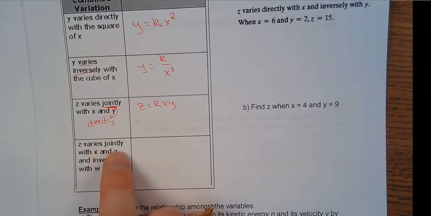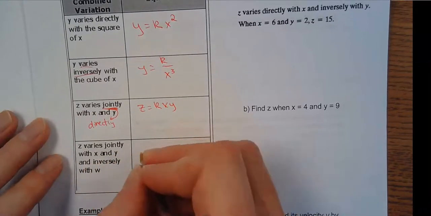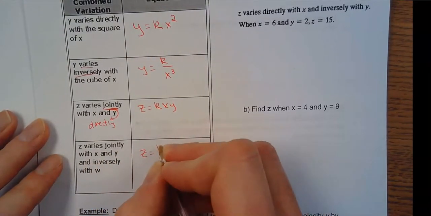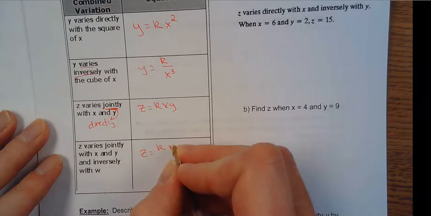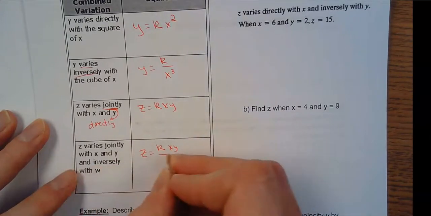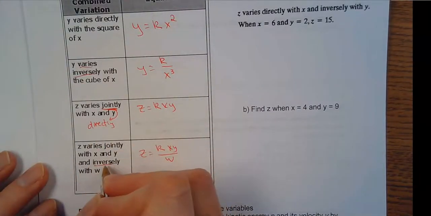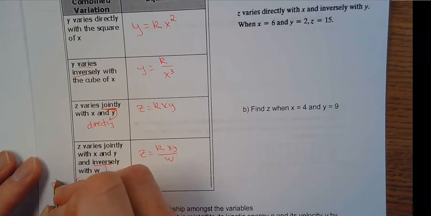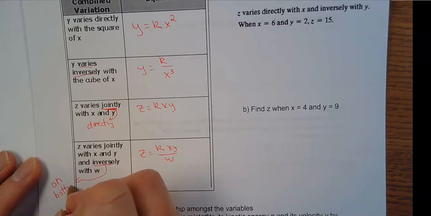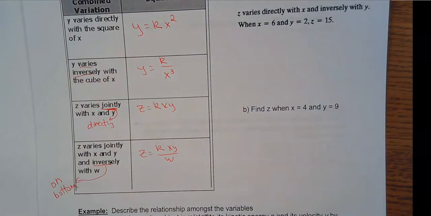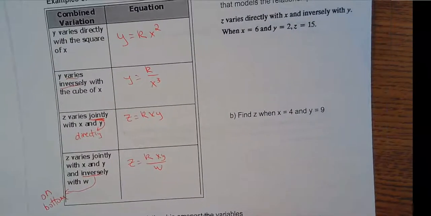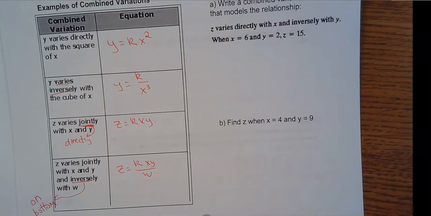Z varies jointly with x and y, so they go on top, and then inversely with w, that means w goes on bottom. So inversely, put it on bottom. So k is always on top. Directly or jointly means goes on top. Inversely means goes on bottom. Think of it that way.